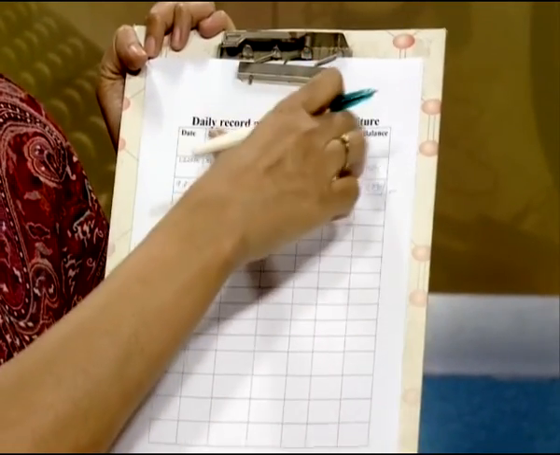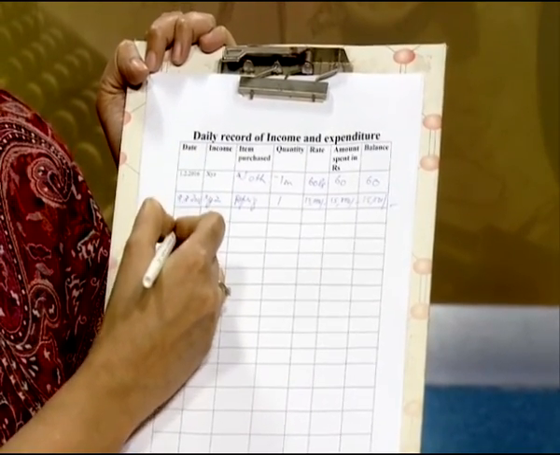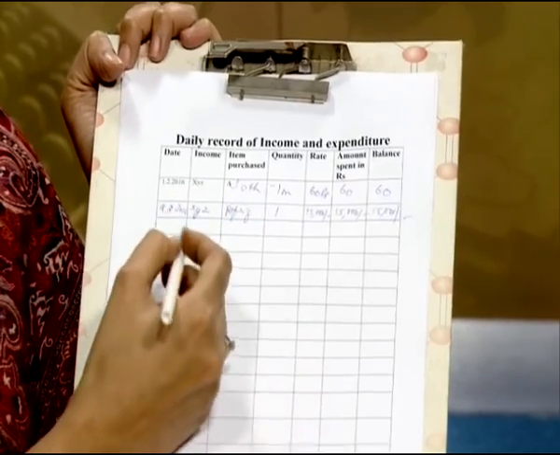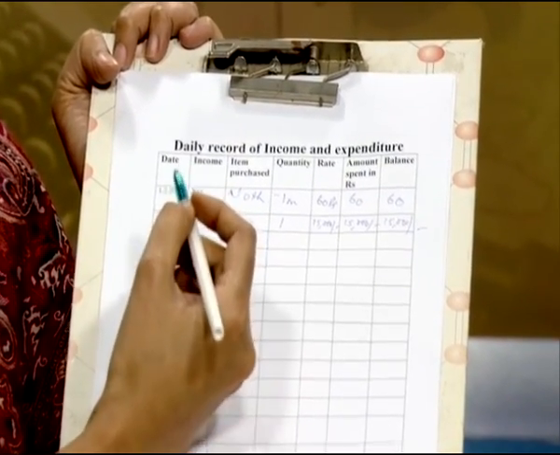So this way you are going to do daily for 1st, 2nd, 3rd, 4th, 5th, for every day throughout the month you have to record the expenditure and income which is coming. Suppose somebody is salaried, so her income will be monthly, and somebody who is not earning through a job, is having his own shop, then he will record his income on a daily basis, whatever he is saving through the shop daily.